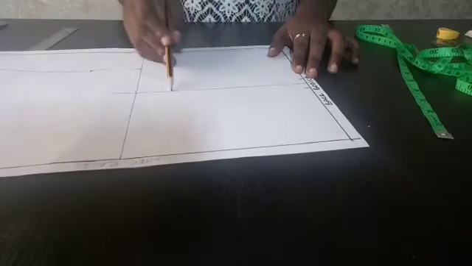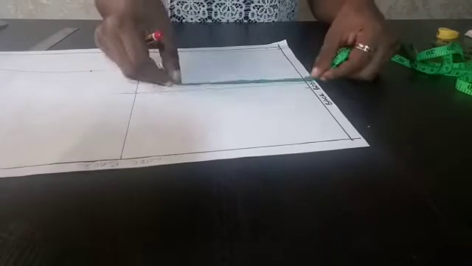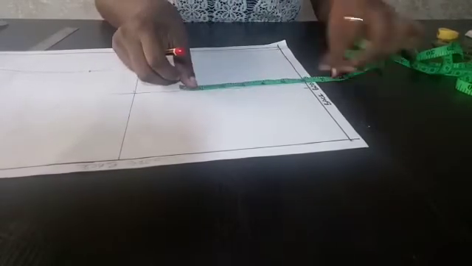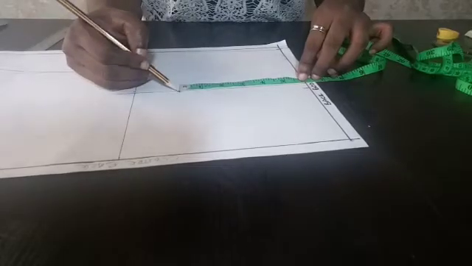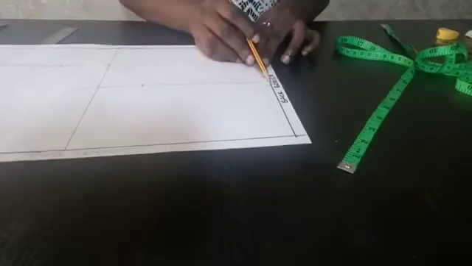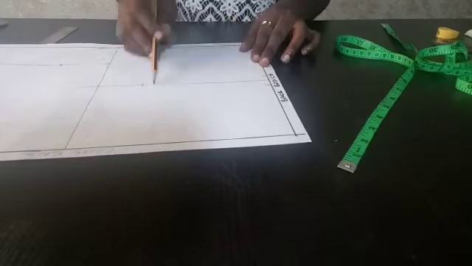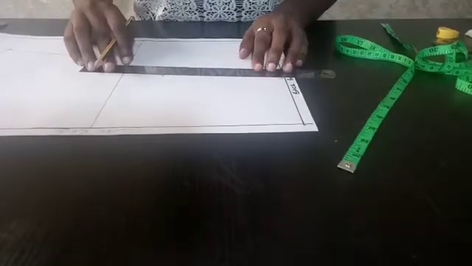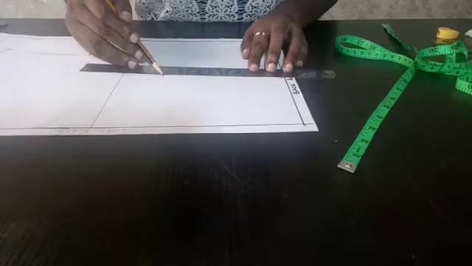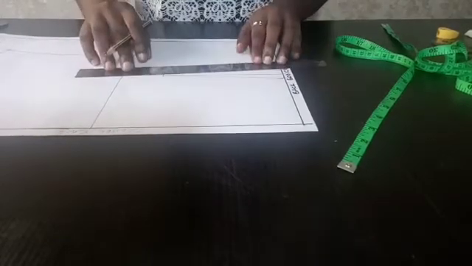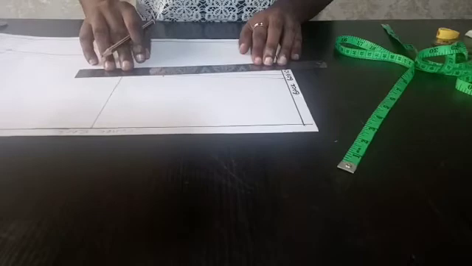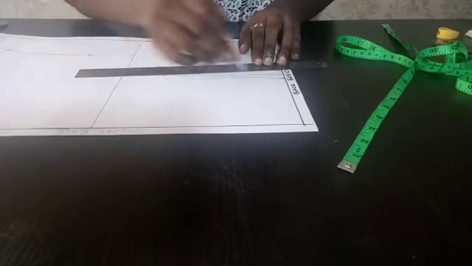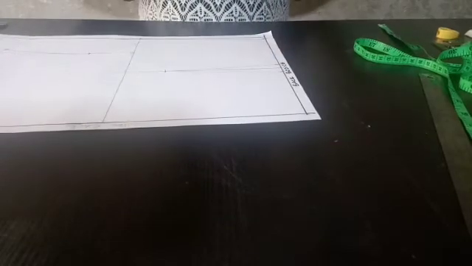So from here now, I'm going to measure 6 inches upwards in this direction. So I'll measure 6 inches this way, and I mark. So now I'm going to connect this point to this point and this point to this point. So let me just do that. So I'll connect this to this, and I'll connect this to this. So finally we have our back bodice.